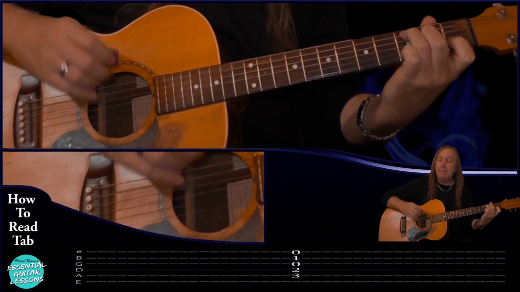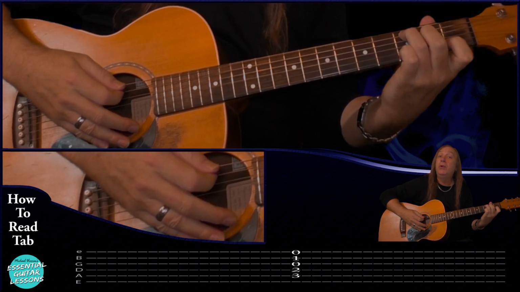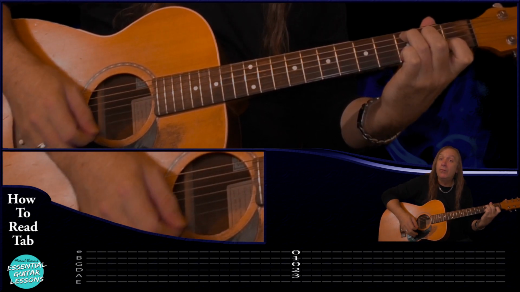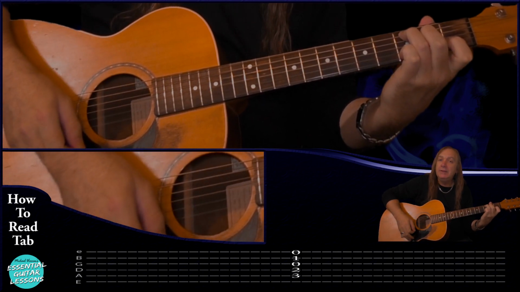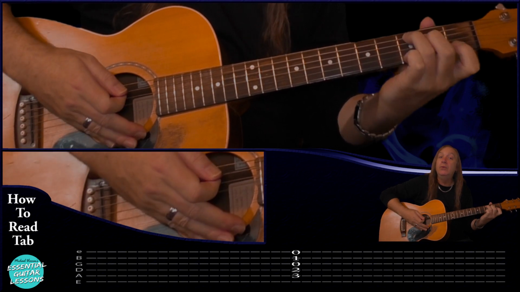There's no number on that top string, so we're not playing that at all. We're playing all the rest of them. And remember, we don't have to try and play them all at once. We're just strumming down there, and that's playing them all together.